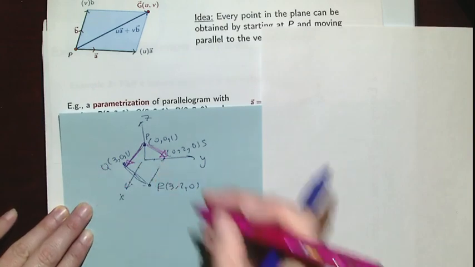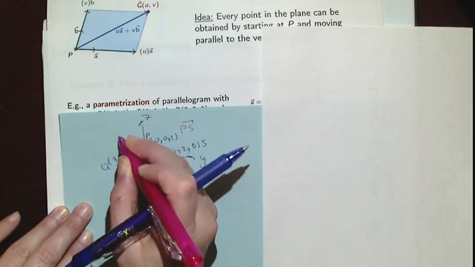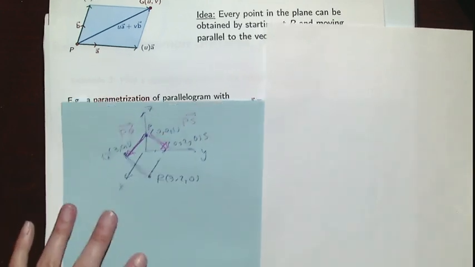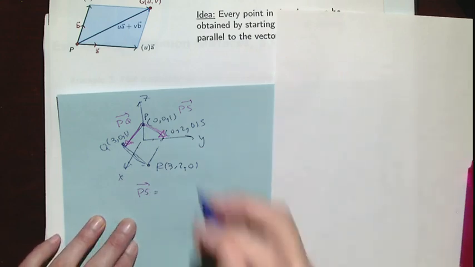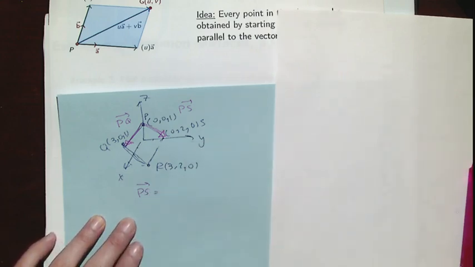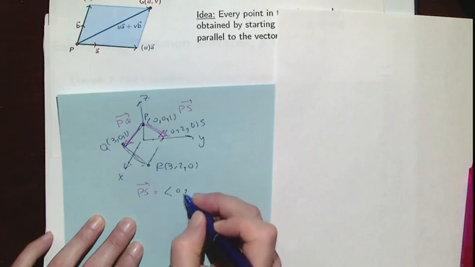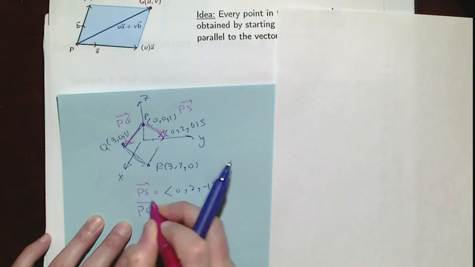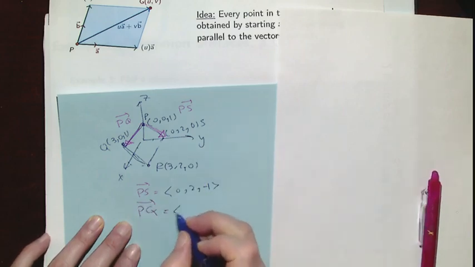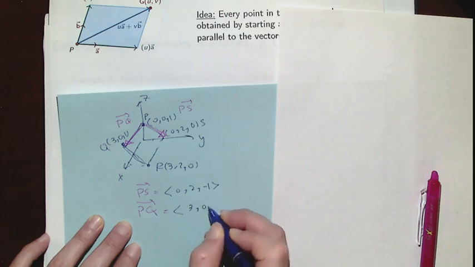So I have PS and PQ. Agreed? So what is PS? PS is equal to 0, 2, negative 1. PQ is equal to 3, 0, and 0. Agreed?